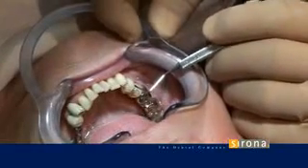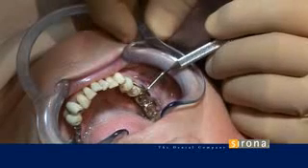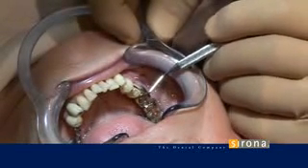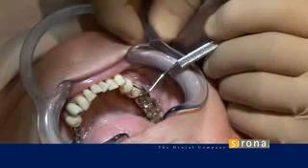Before beginning treatment, we will now once again check the probe depths in order to get an overview of the current situation. Tooth 4-5 is being probed. The pocket depth here is just under 7 mm or 6 mm, for example.